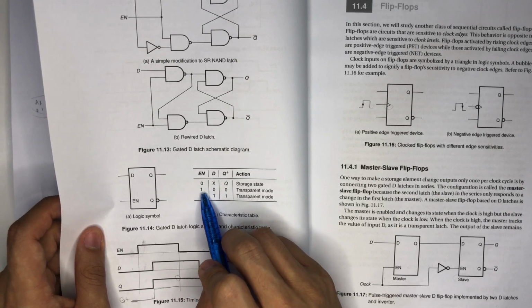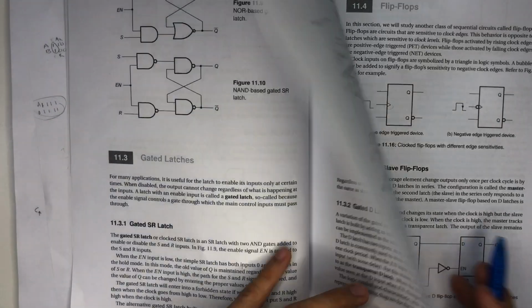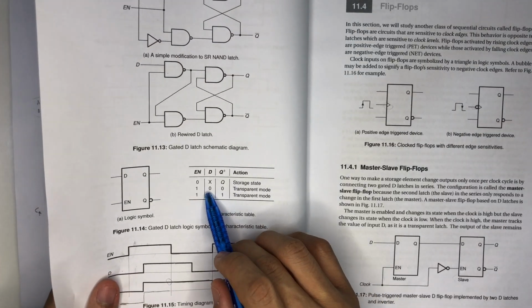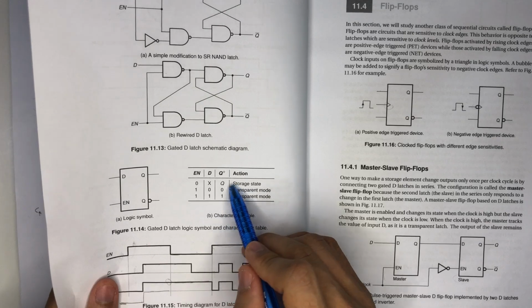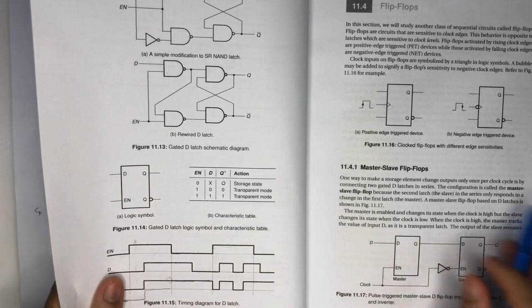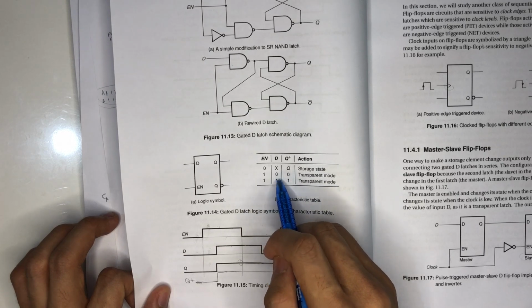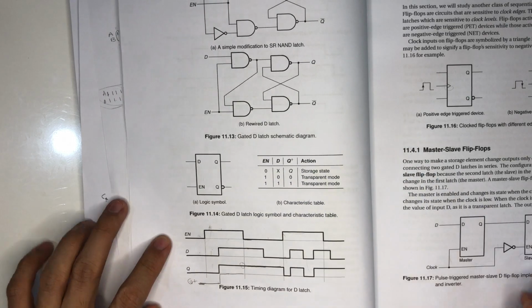And what if your enable is high and D is set to high? When D is set to high and enable is set to high, the output will follow the D, which is 1. So that's why we have two transparent modes here, where the output will follow the D in the condition that enable is activated, is enabled.